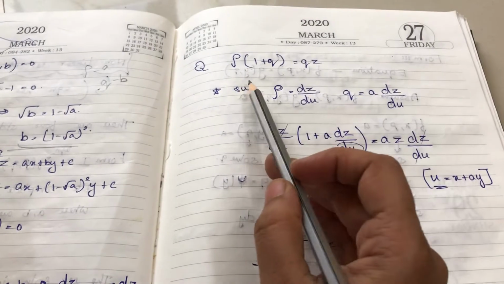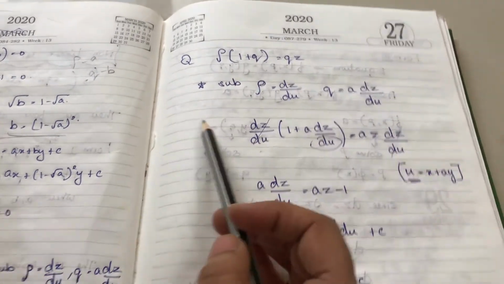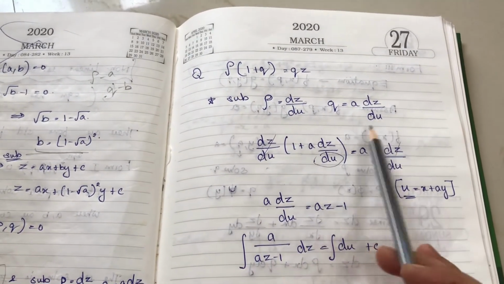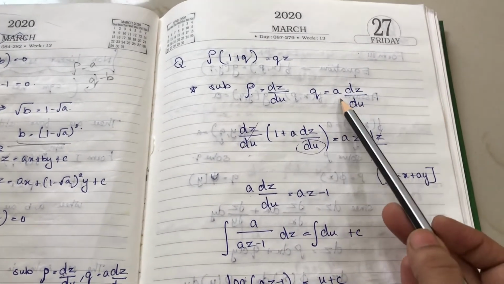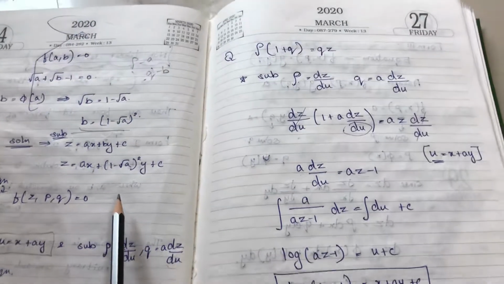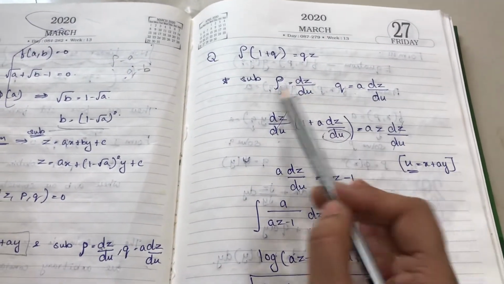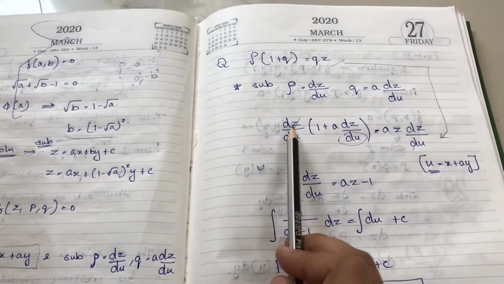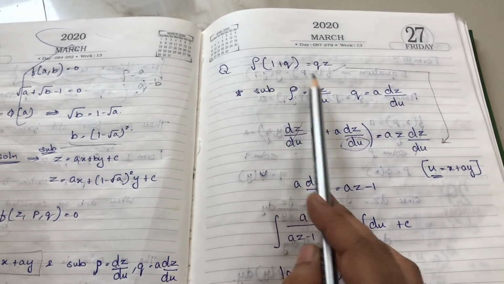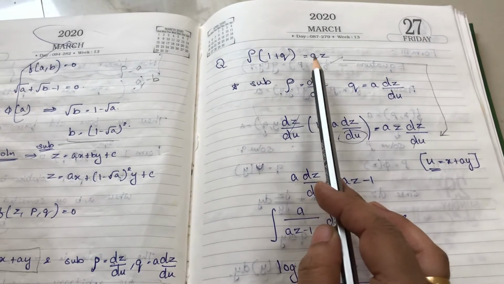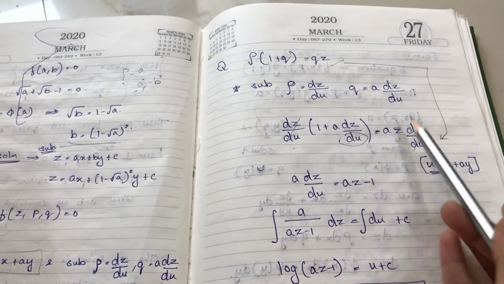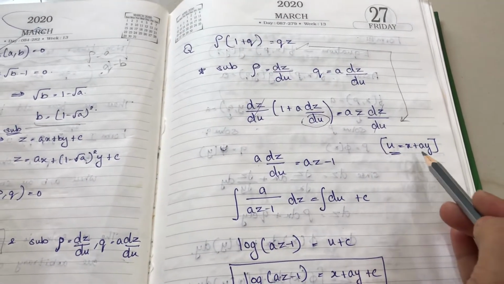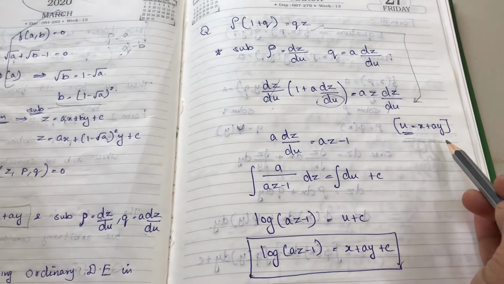We'll see that in a sum. p(1 plus q) which is equal to qz. So you can see here the p is what? dz by du. Again q is what? dz by du into a. So these are the two things. I am just substituting these two values in the original equation. So the original equation will become like p is what? dou z by dou u into 1 plus q is what? a into dou z by dou u, which is equal to a into dou z by dou u into z. So I am just writing this z in the center. Is it okay? Yes. And we know u which is equal to x plus ay. This is an equation. Okay.